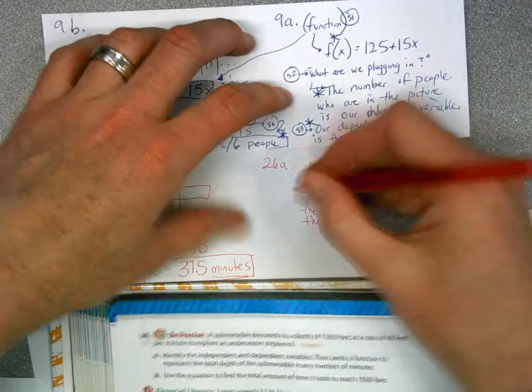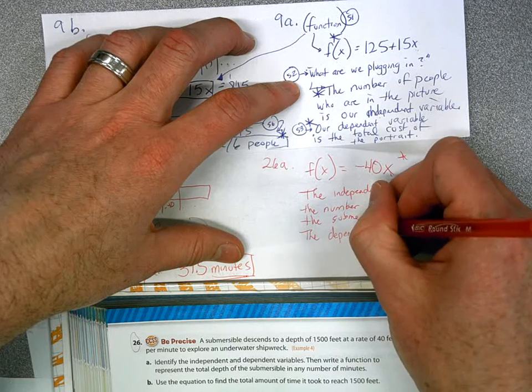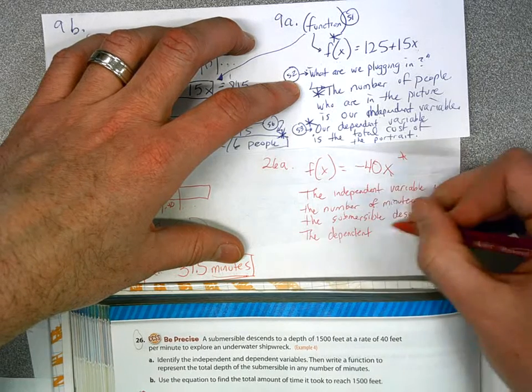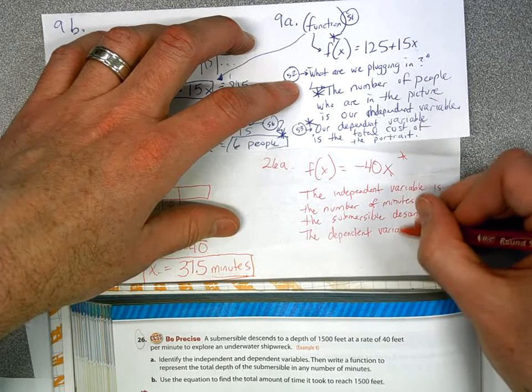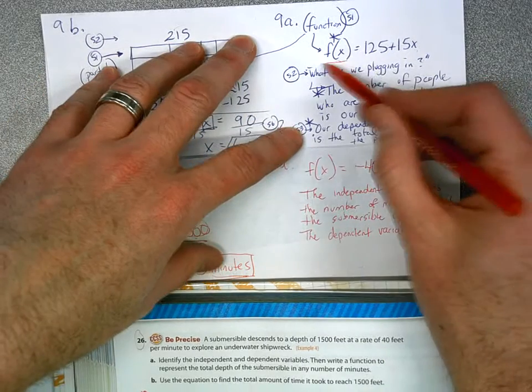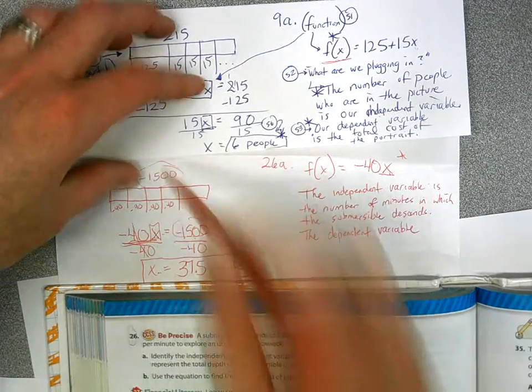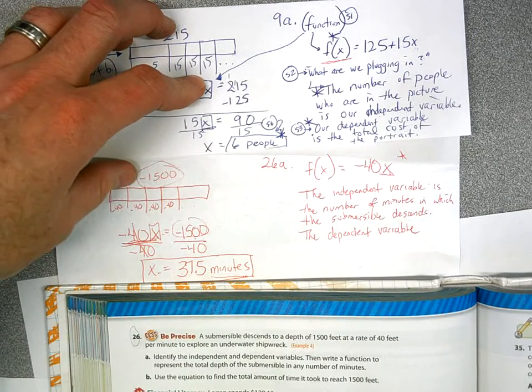The dependent variable. Well, before I answer that, remember, what is it giving us? I plug in the minutes here. What is the total here? It is how deep the submersible is at the end.